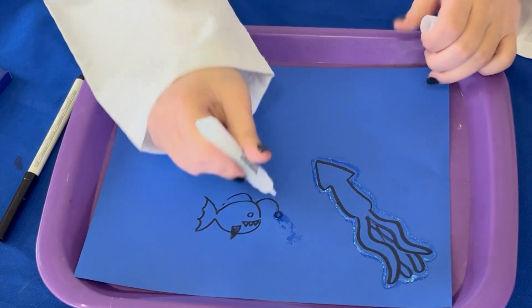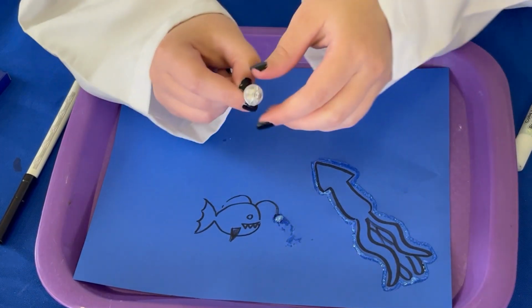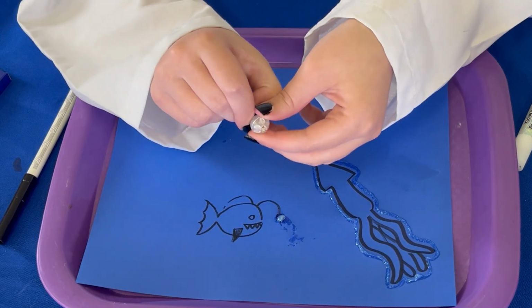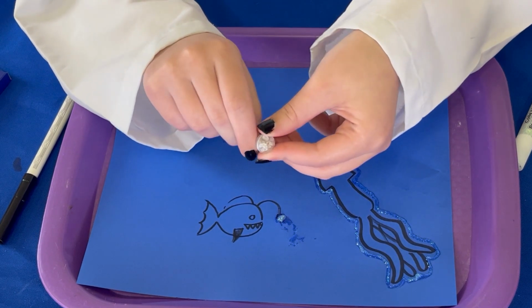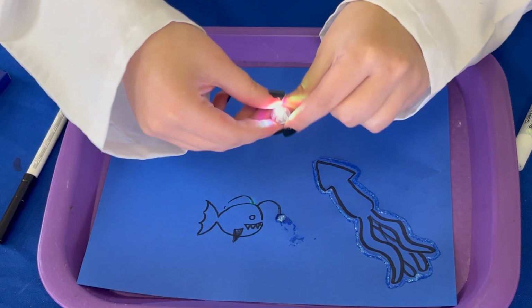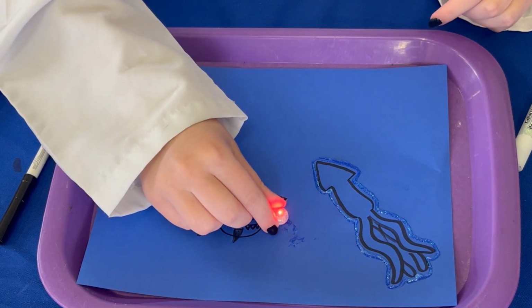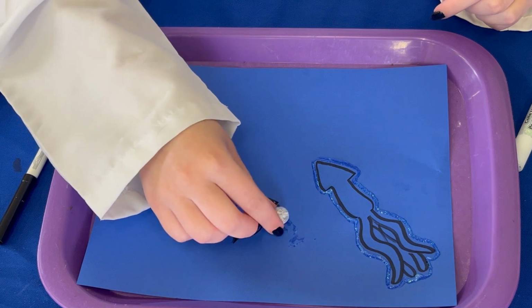Alright, I think this looks pretty cool. If you have one, you can add a little light like I have. Pull out a little tab, see it's glowing, and then I'm gonna put it on my little anglerfish.